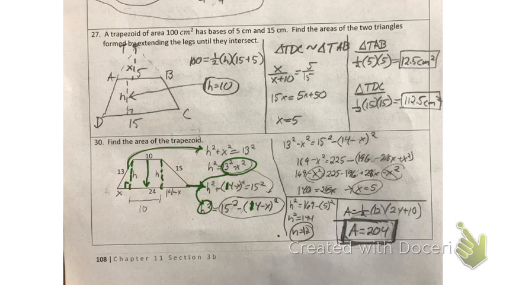Grant, do you have any specific questions? I just don't want to spend. Okay. Let's talk about 27, because it's probably also a question.